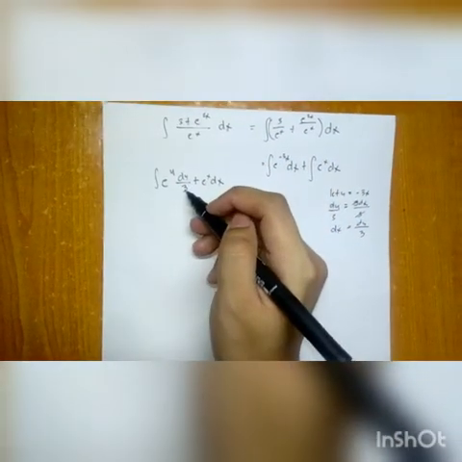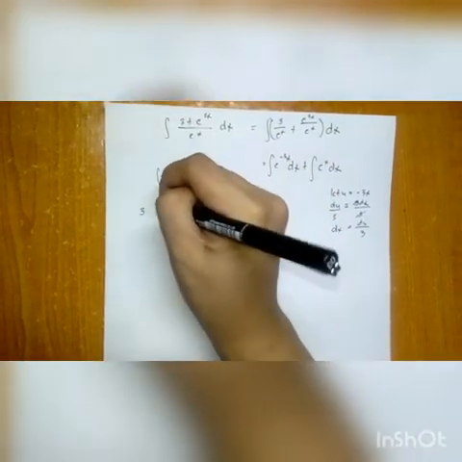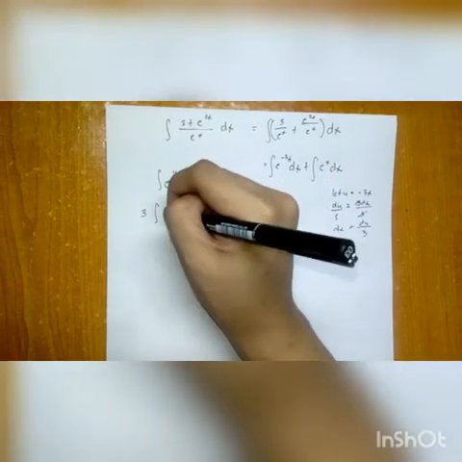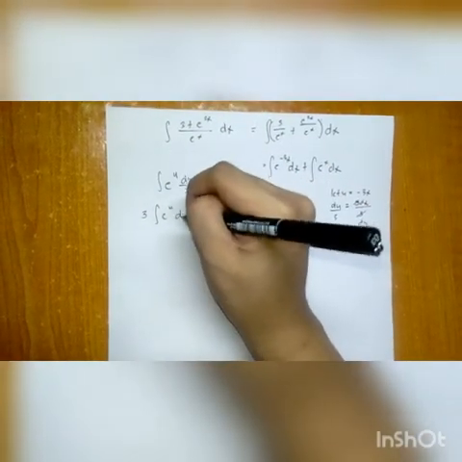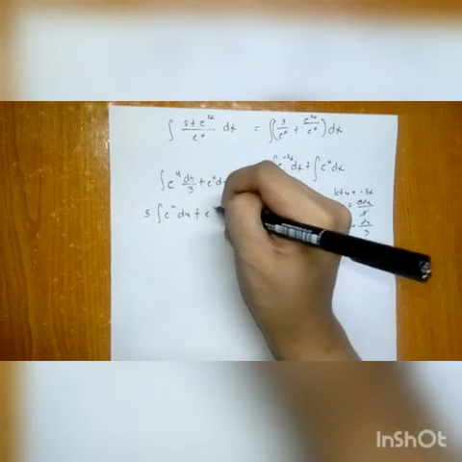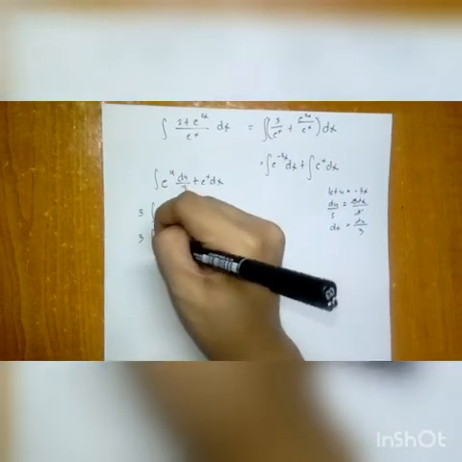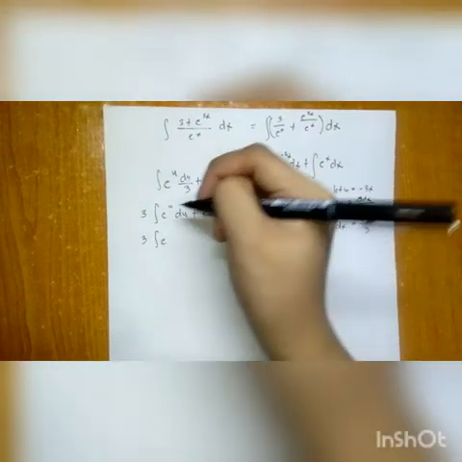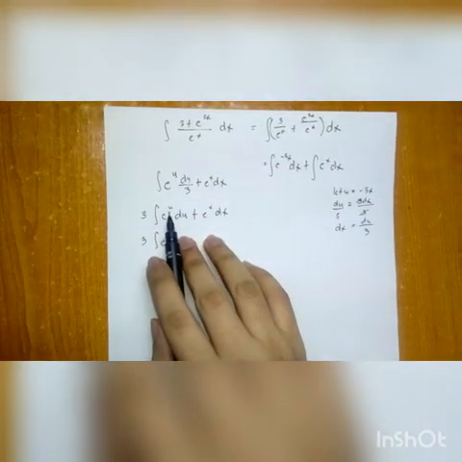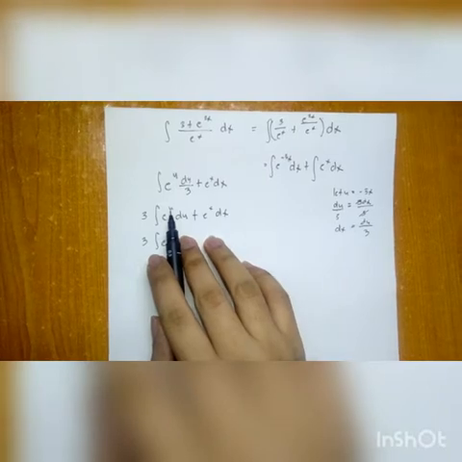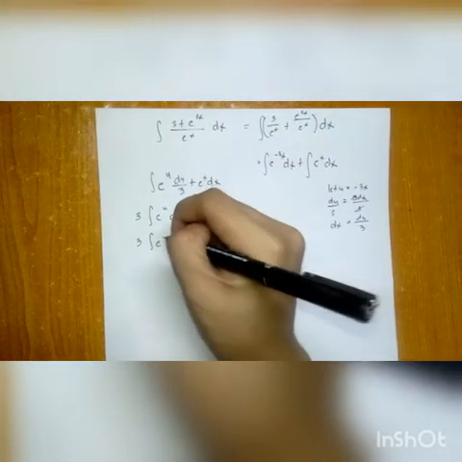We will put aside 3, then the integral of e to the u du plus e raised to x dx. Again, 3 times the integral of e to the u. We will now use the negative x again to substitute in u.